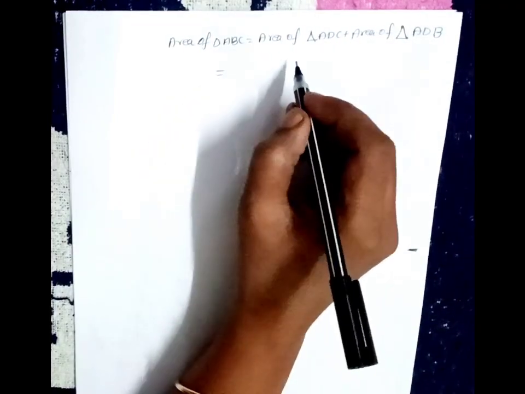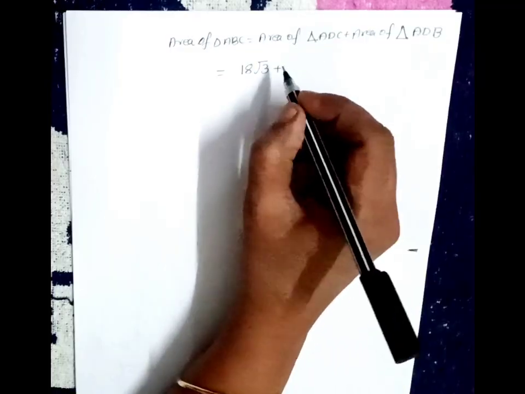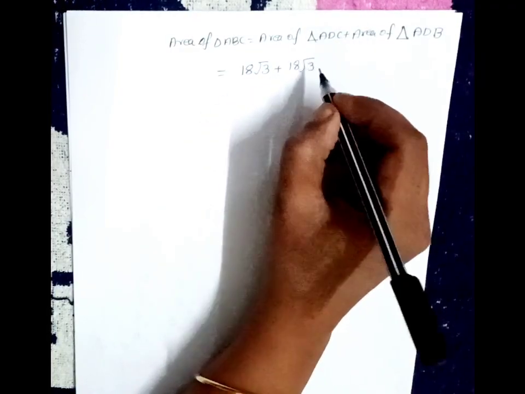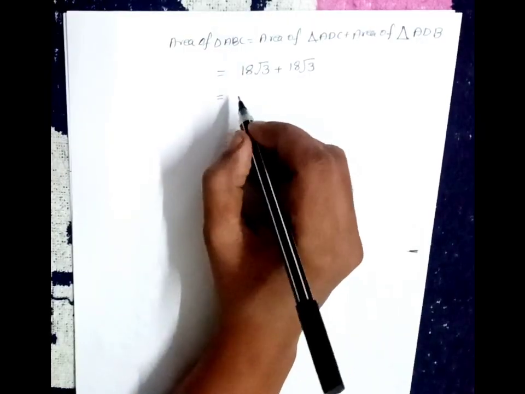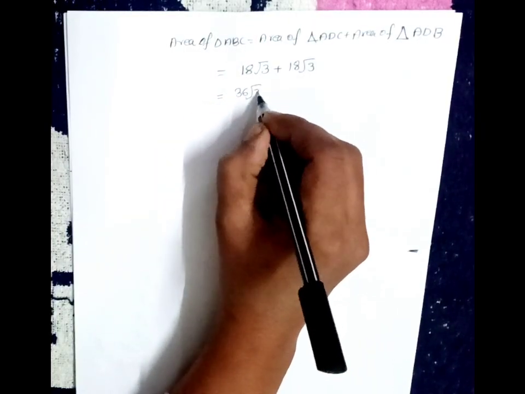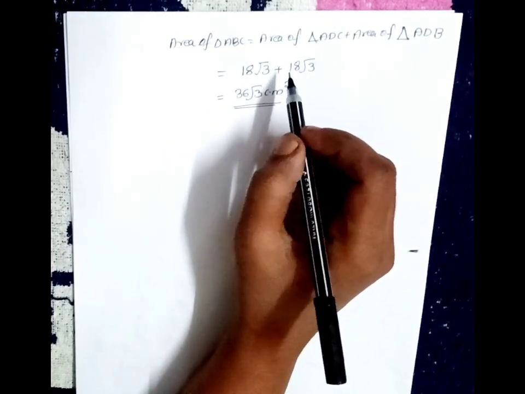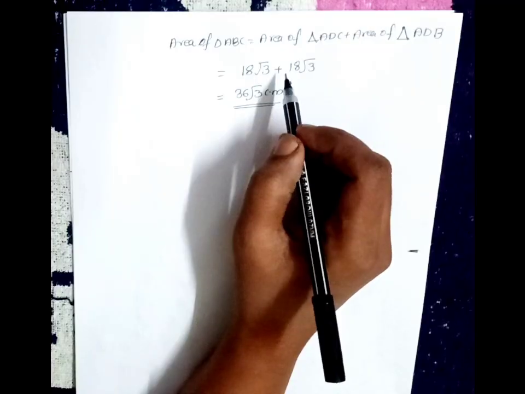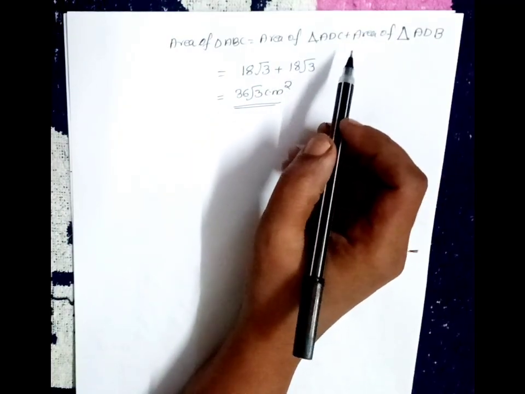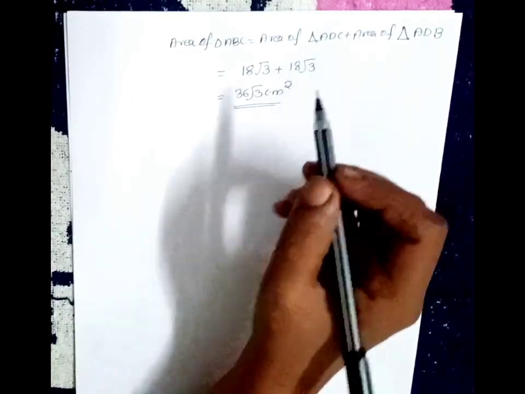That implies it equals 18 root 3 plus 18 root 3. Therefore, the total area of the equilateral triangle is 36 root 3 centimeter square. That means we can find the area of an equilateral triangle by using the area of the two right angled triangles, and finally we add the areas of these two triangles.